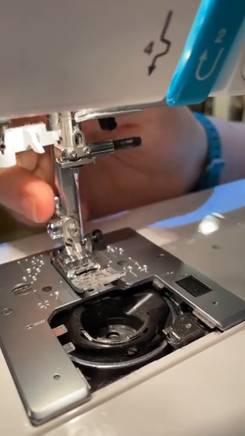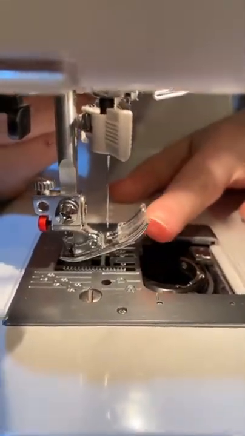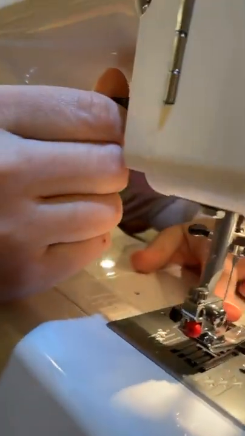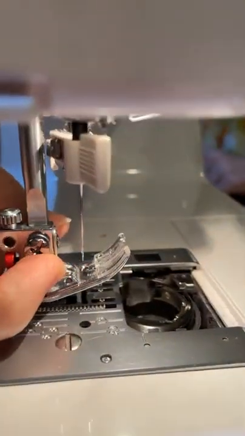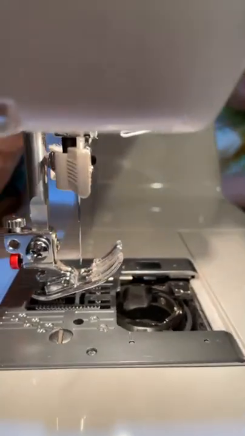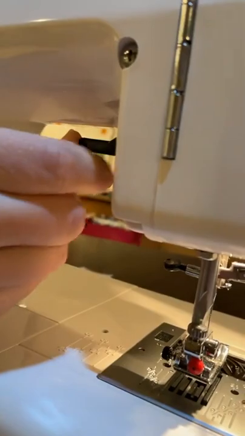The presser foot is this part that goes up and down. That's your presser foot right here. And the presser foot holder is what's holding the presser foot on. This little part right here is your presser foot holder. And then you have this little lever back here. It's a presser foot lever that lifts your presser foot up and down.